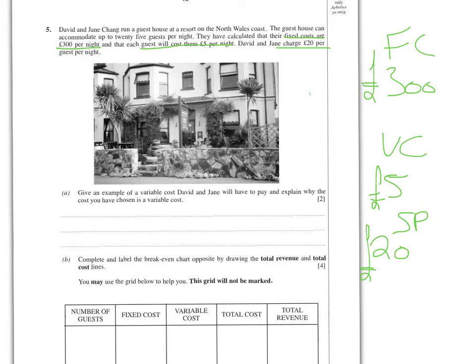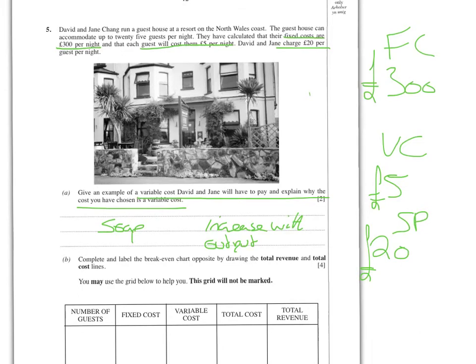Right, first of all, it says give an example of variable costs. Explain why this cost is a variable cost. Right, an example for a guest house would be soap. You could say it could be anything that every time a guest comes in, you'll have to have a new one of it. So I'd say soap would be a good one. So this is a variable cost because a variable cost increases with output, and you'd say as there's more guests who come in, they're going to have to increase the amount of soap. You could also argue that an easy one would be the breakfast ingredients, because every time a person comes in, they have to give them more breakfast.